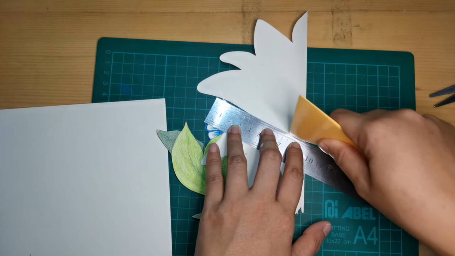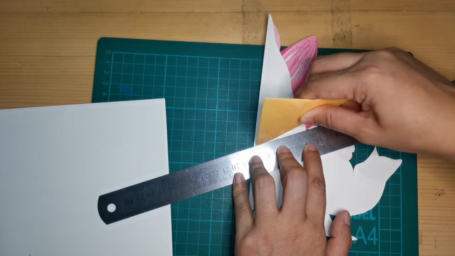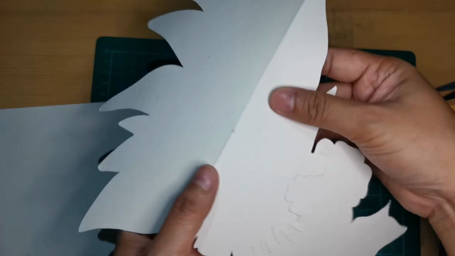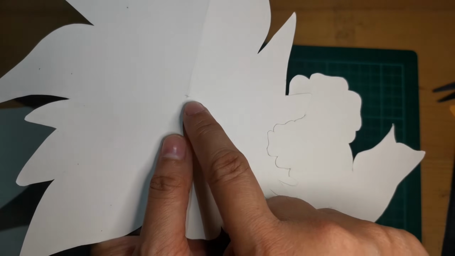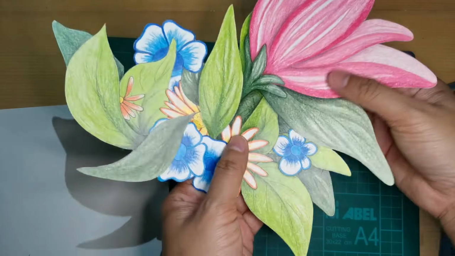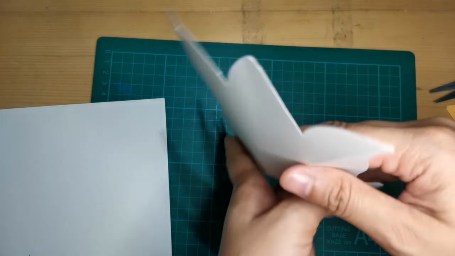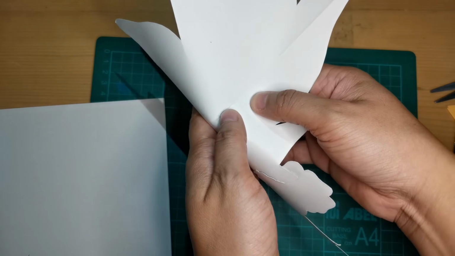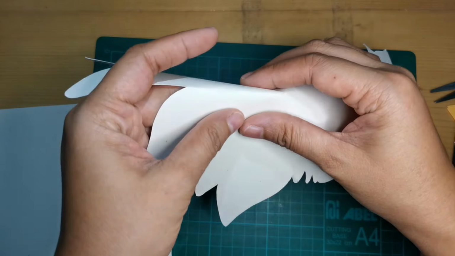Then, let's create a slanting crease like these, back to back of the illustration. Then, let's fold it, following the crease that we made to make the flower fold forward.